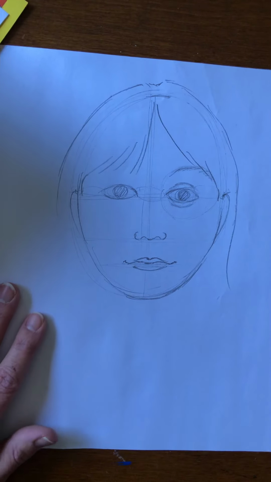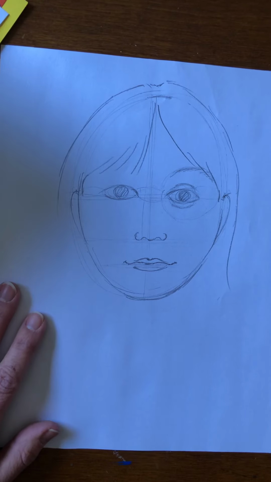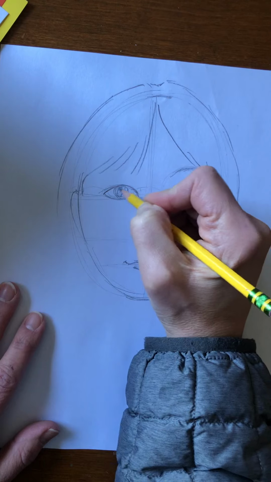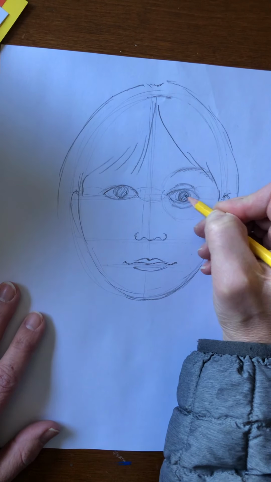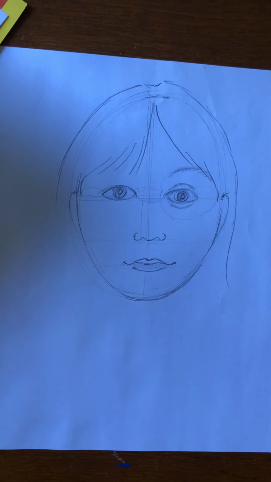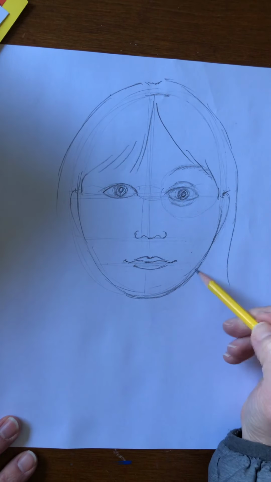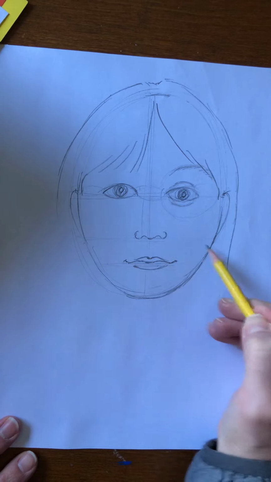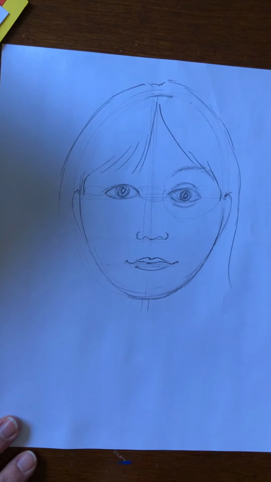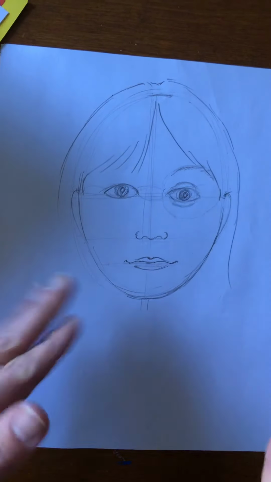Okay, so now we're going to start working on the body. So the first thing you want to do is draw the neck, right? So when you go to draw the neck, I want you to understand that the neck comes from your ears, okay, from this area. So don't ever draw your neck really tiny like this, because then it's going to look like it's going to fall off the page.